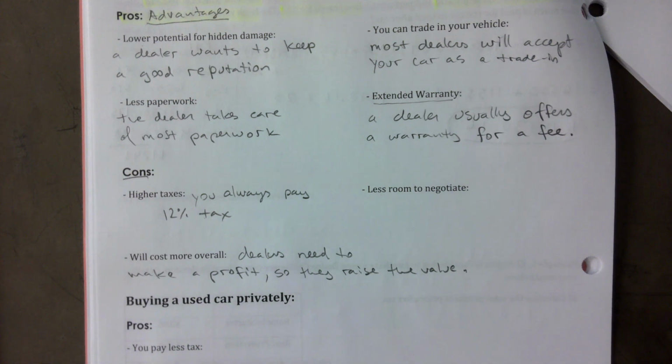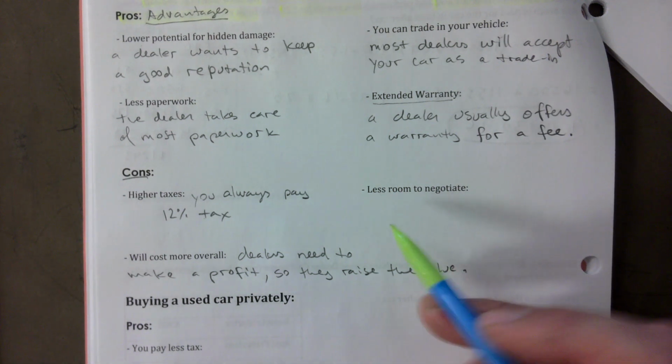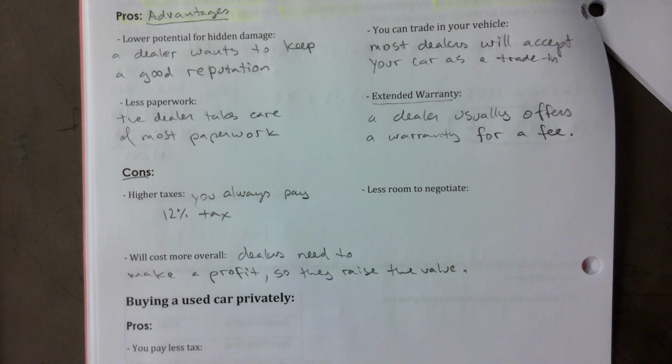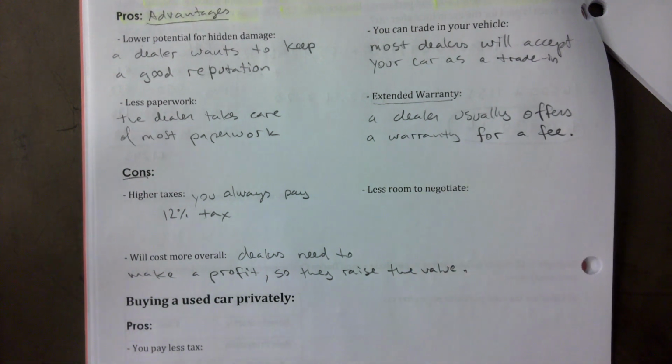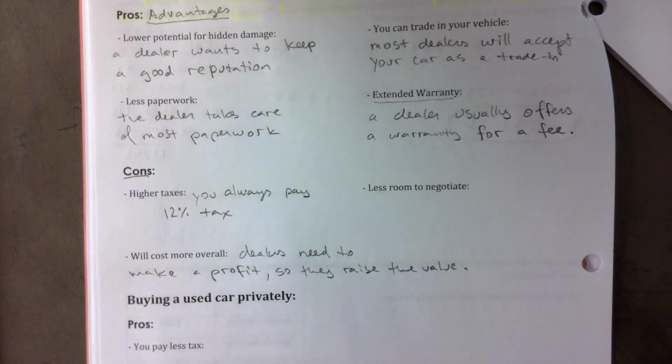Oftentimes their cars are someone else's trade-in. They're trying to now sell it, right? So they need to make a certain amount or else they'll lose. Whereas if it's just your own car, you just sell it for whatever you can get and you're usually happy with it, right? So there's also less room to negotiate. I'm just going to leave that as is.